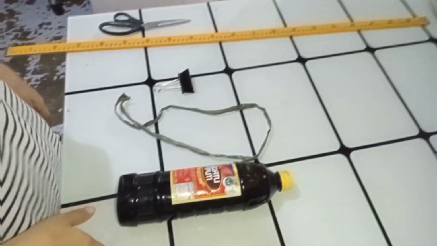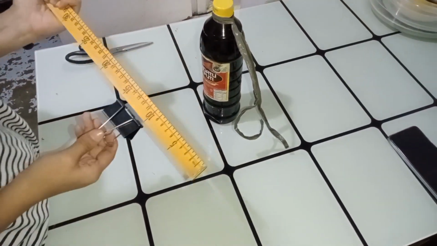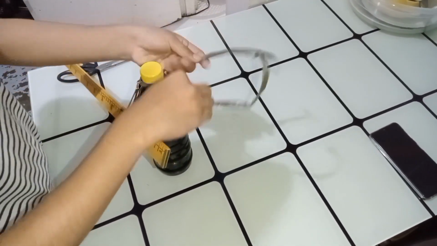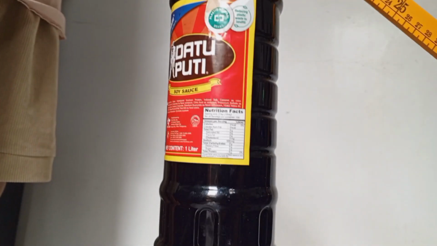The materials needed for this activity are a 1 meter stick, a 1 kilogram mass, a meter stick clamp, and a mass hanger. Since some materials were not present, we used substitute materials such as a binder clip as our meter stick clamp, nylon string as our mass hanger, and 1 liter of Tattoo soy sauce as our 1 kilogram of mass.